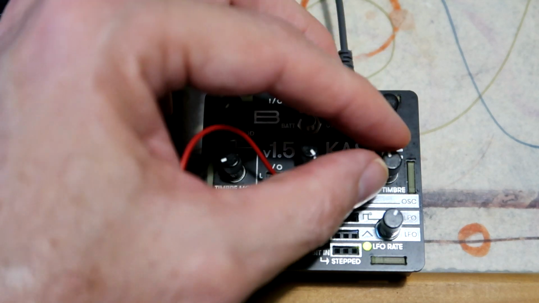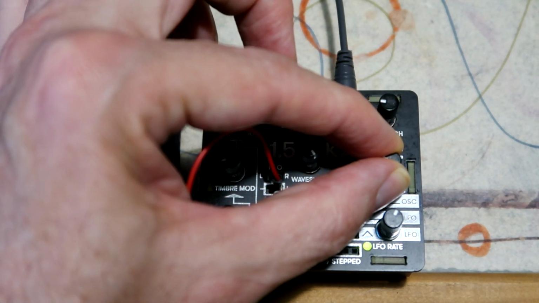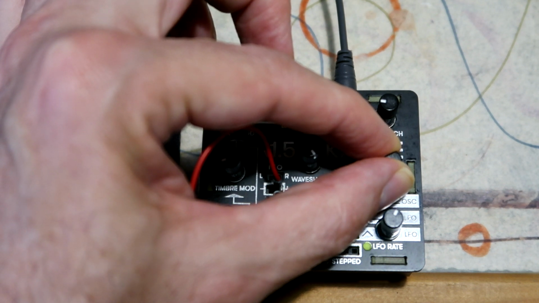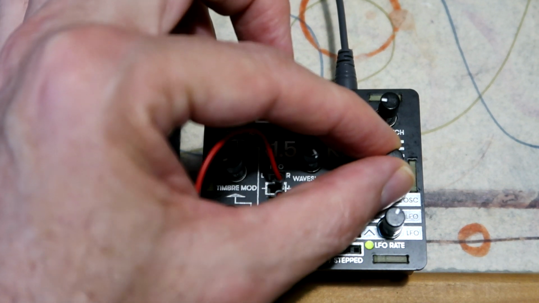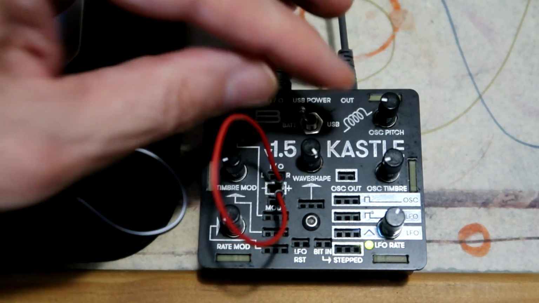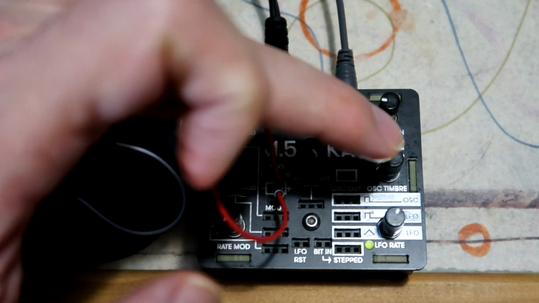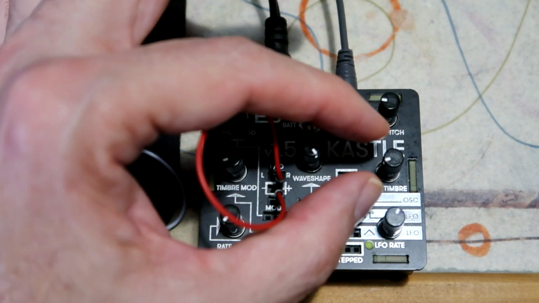But if you turn the timbre way down, you can hear that there's a percussiveness to that that isn't keyed to the LFO rate, it's keyed to the timbre frequency, which can go very low.